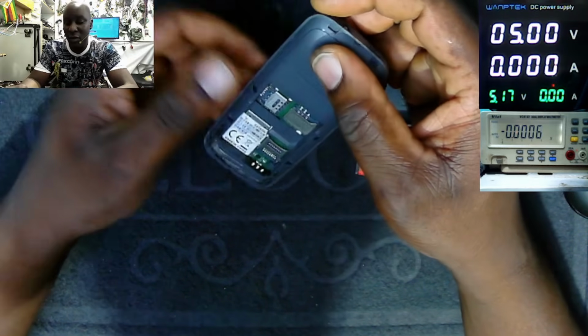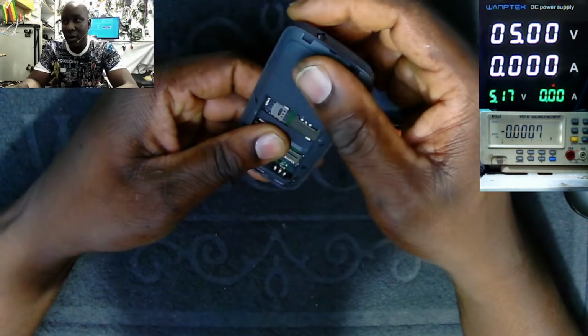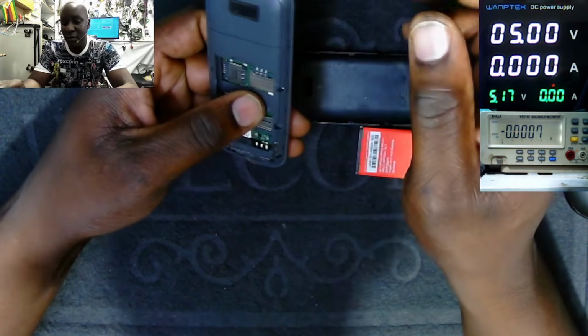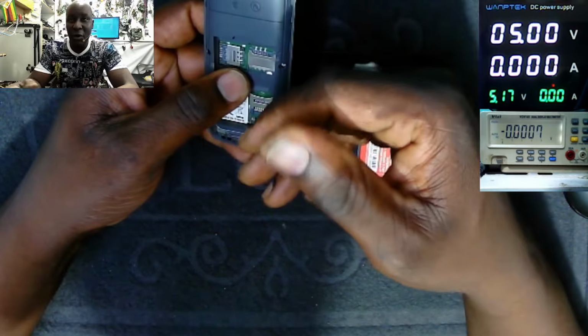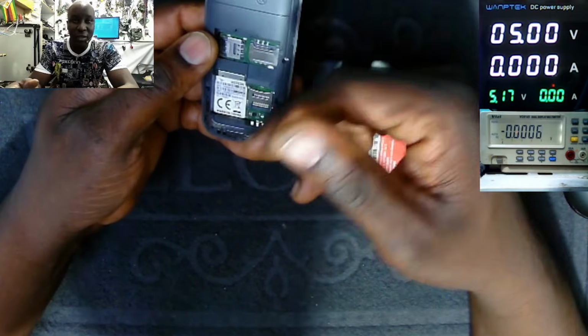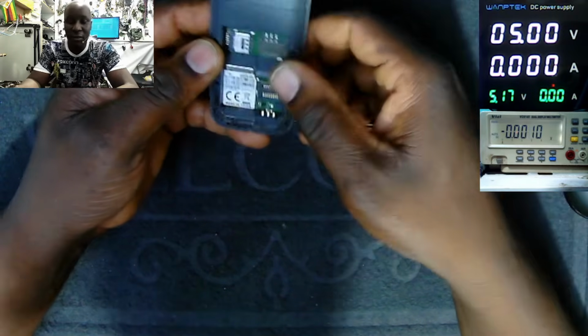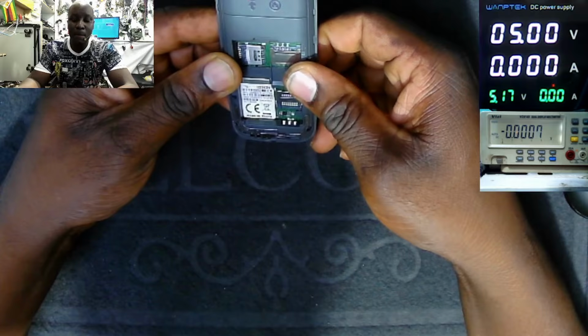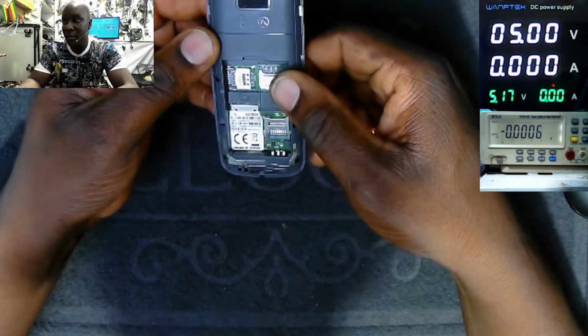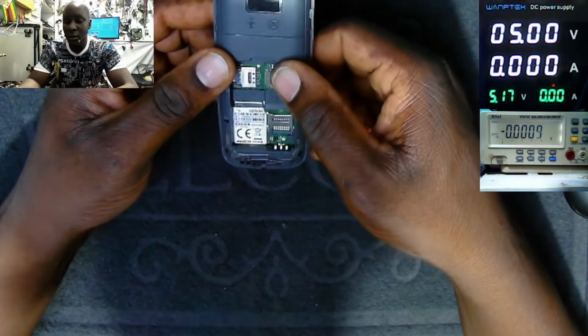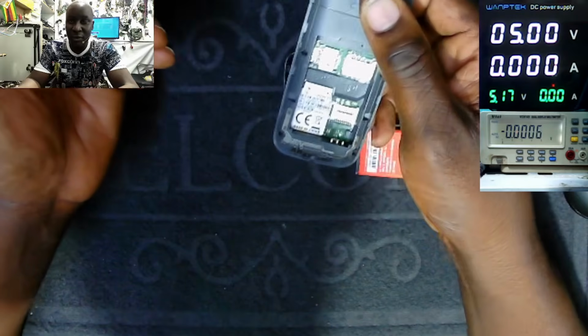If everything is okay, the phone will charge fine. But if those resistors are faulty, you get an error message like over battery temperature.